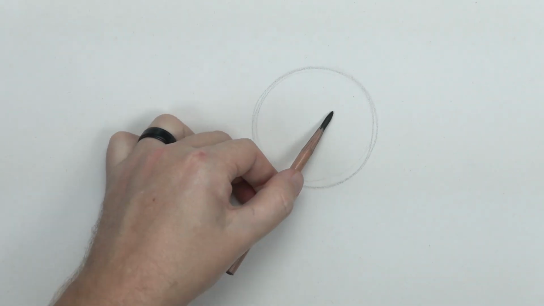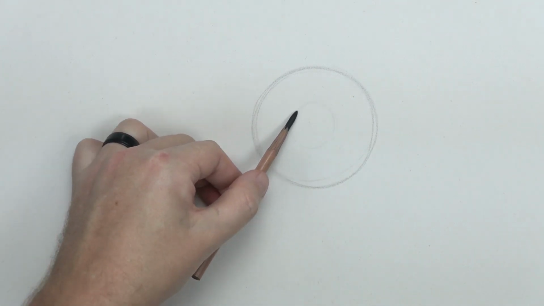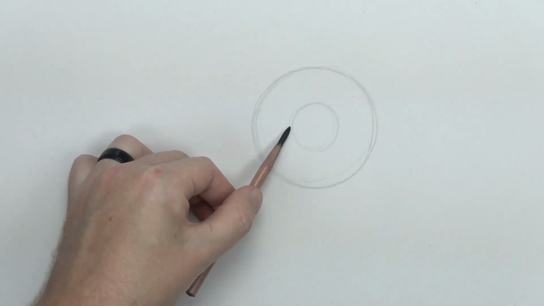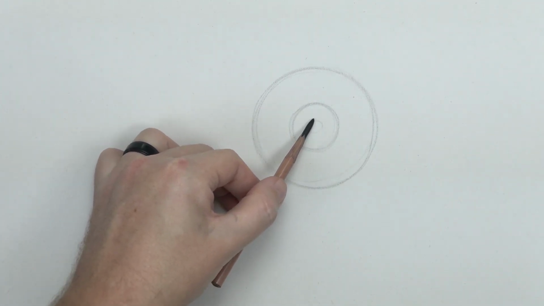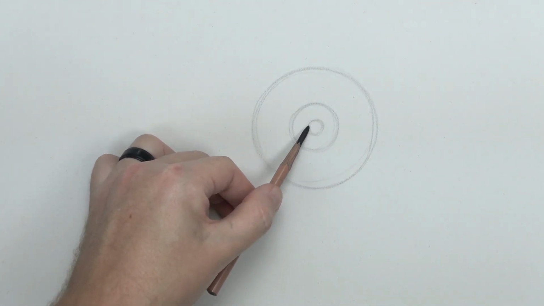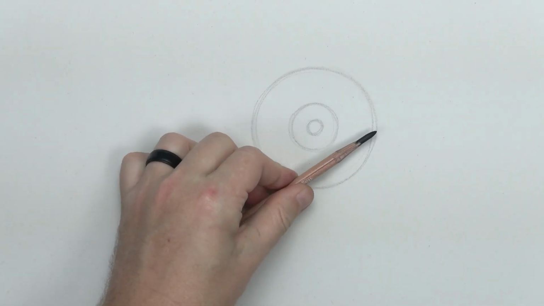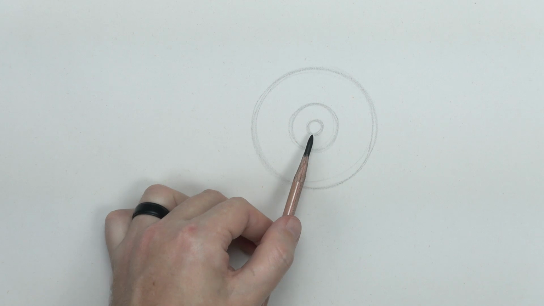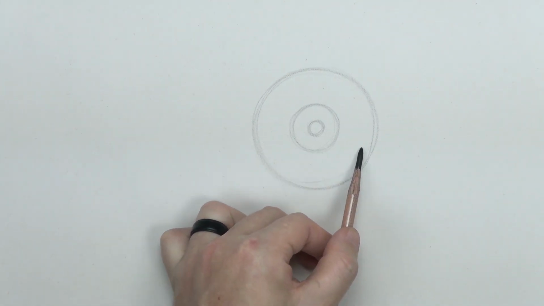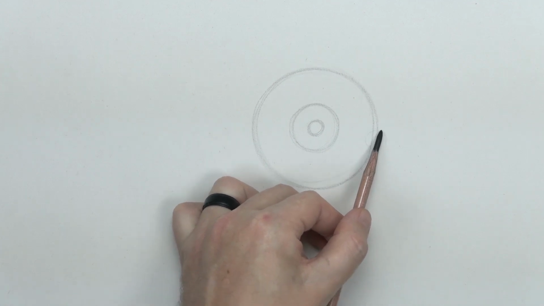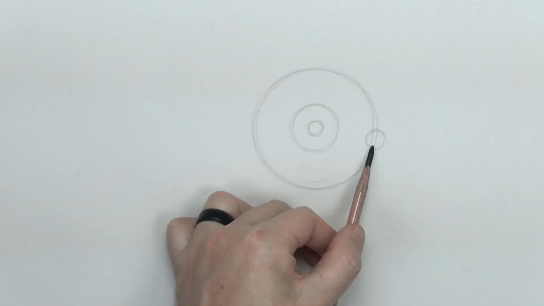And then we have the iris in here, and then of course the pupil sits inside the iris, basically like that. Then from there, we're going to have the tear duct. The tear duct usually sits toward the bottom of the iris, and towards the outside of the eye, it's going to sit right around here maybe.